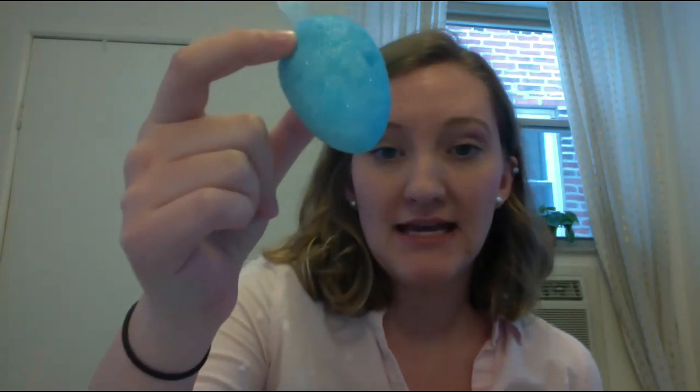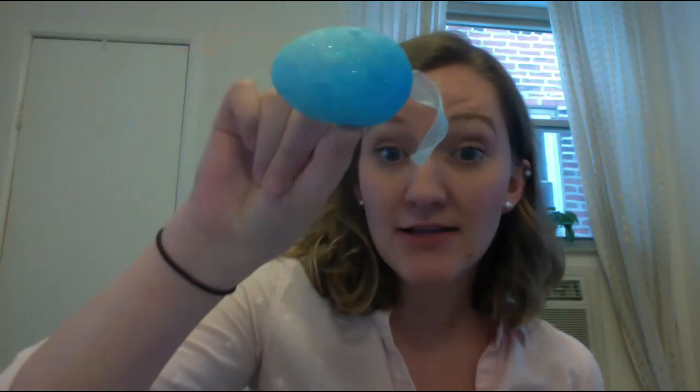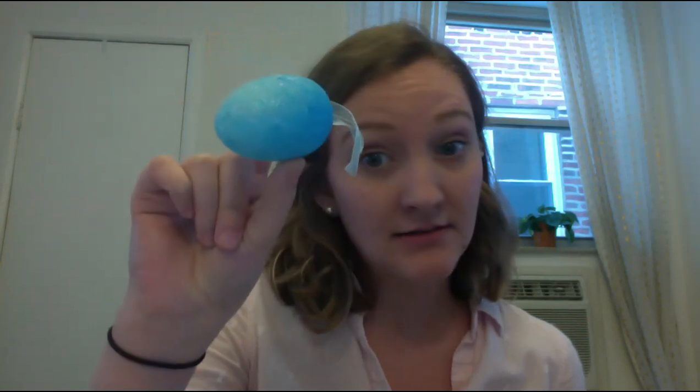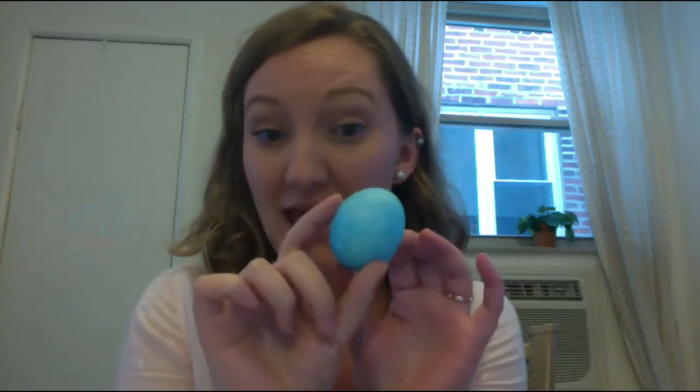Can you tell that it is sparkly? Maybe another attribute would be round, right? And maybe we could even say that it's 3D. We can hold it in our hand, right? It's not flat on a page, it's three-dimensional. Those are some attributes of this Easter egg. Great.